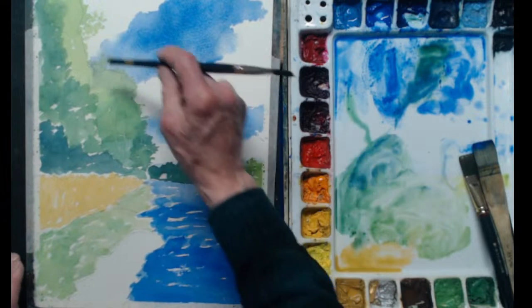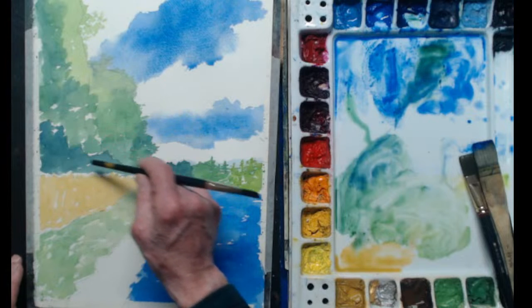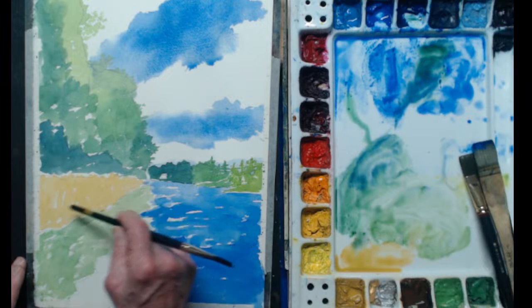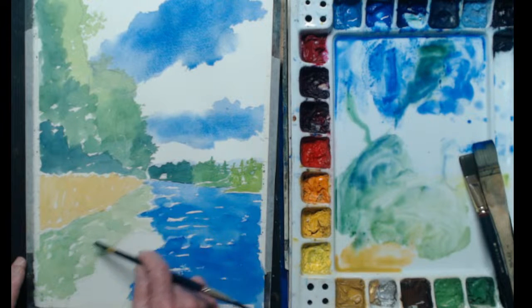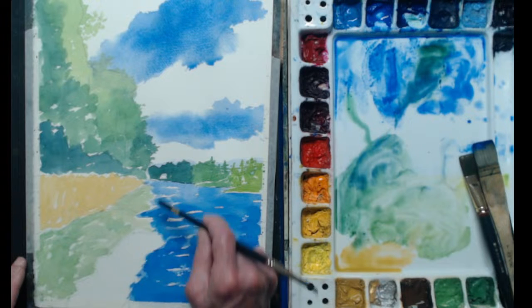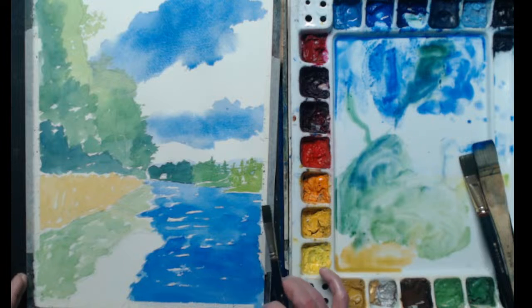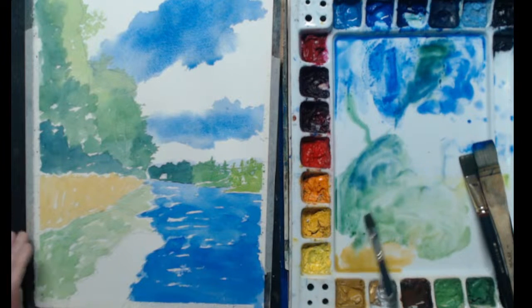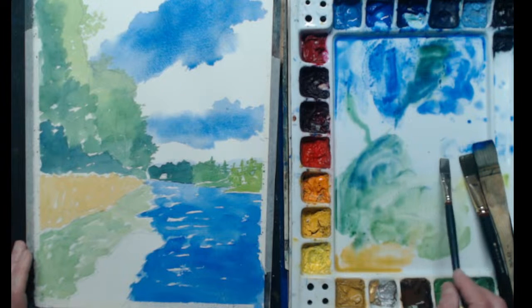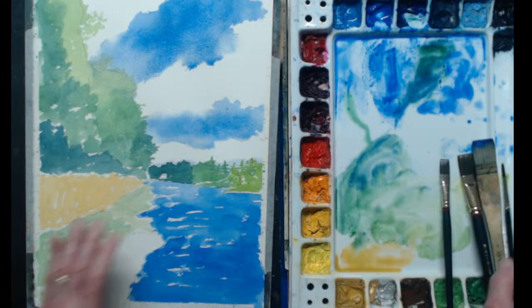Okay, so I've got the tall trees over here on the left. I got a bush line over here. I got these tall weeds, and I got some grass down here on the bank of the river, or the waterway. It's a waterway. Okay, so all right, now then what I can do now, I'll take this smaller brush. It's dry back in here.